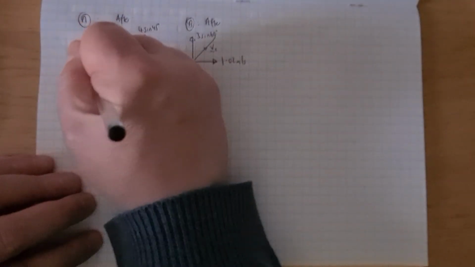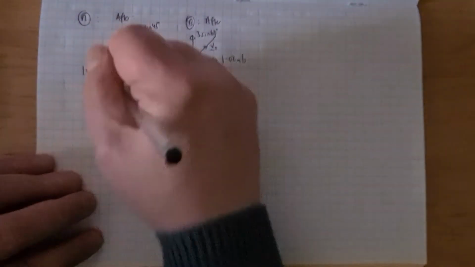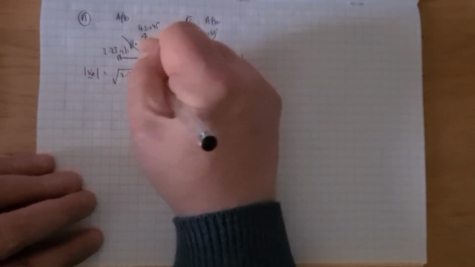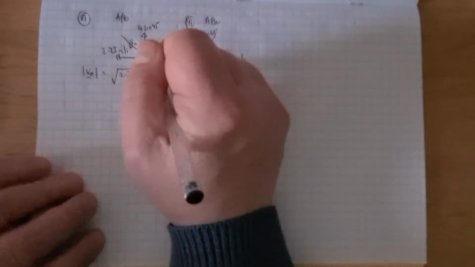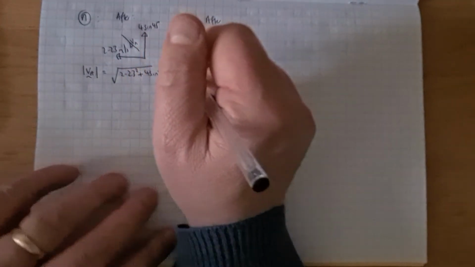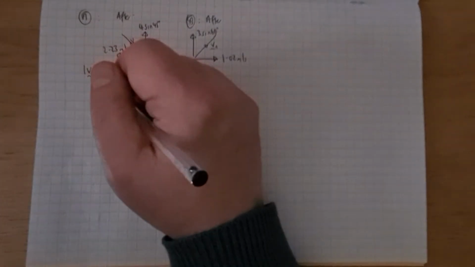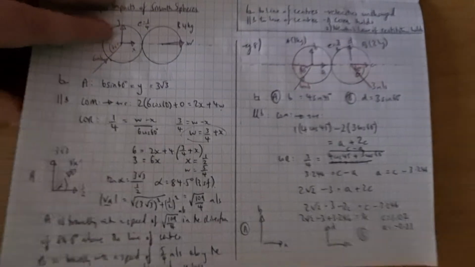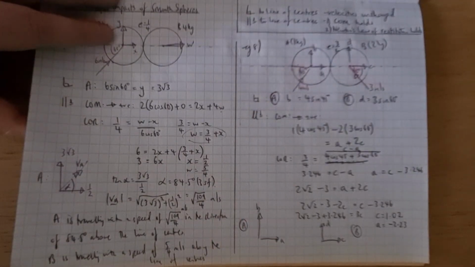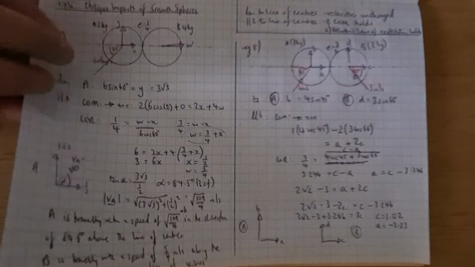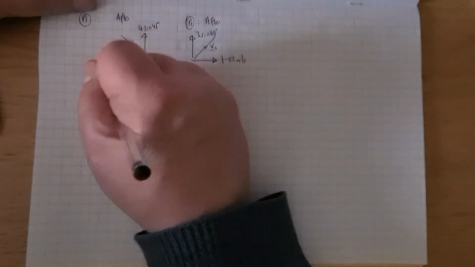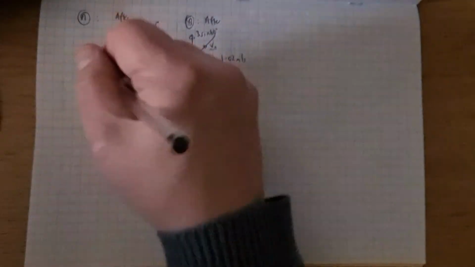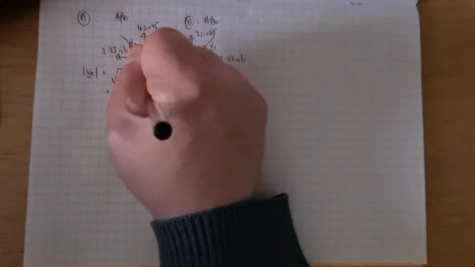So the speed of A after the collision is going to be the square root of 2.23 squared plus 4 sine 45 squared, as you can see there. So the speed of A after the collision is going to be 3.60 meters per second.